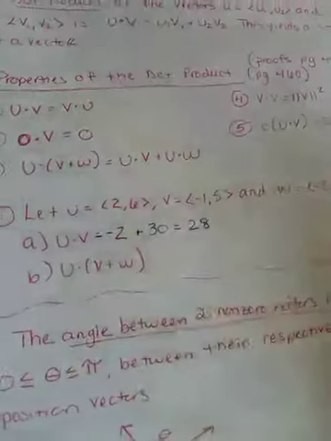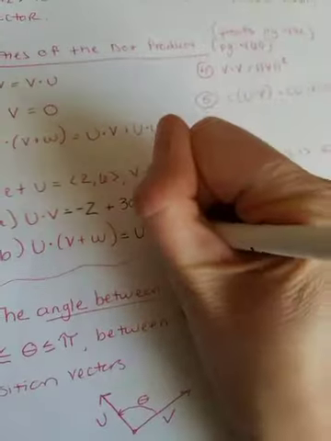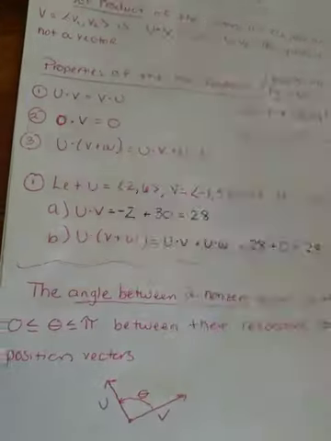For part B, if we did u dotted with v plus w, there's a couple different ways you can go about doing this, but the way I'm going to show it is thinking about it as u dot v plus u dot w. So u dotted with v, I already have that answer from above, that's 28. And then u dotted with w, so that's going to be 2 times negative 3, which is negative 6. And then negative 6 plus 6 times 1, which is 6, that's 0. So I get 28 again. So that's our dot product, number 1.